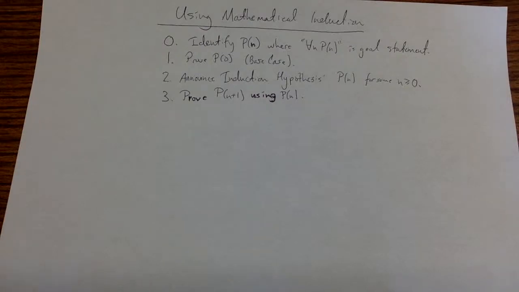So now let's talk about actually concretely using mathematical induction. And I like to use the following 4 steps, although one of them is pretty trivial. First, I'm going to identify my propositional function P(n), where what I'm trying to prove is for all n, P(n) is true.